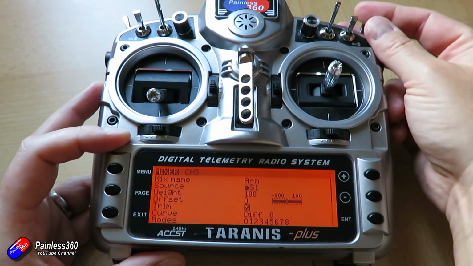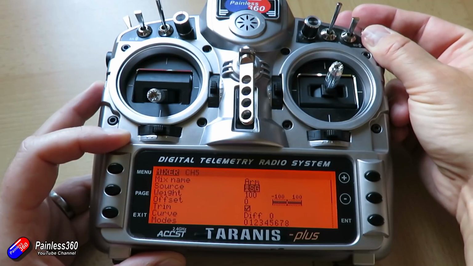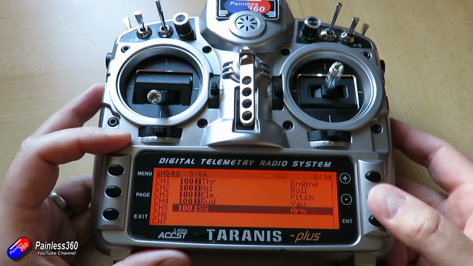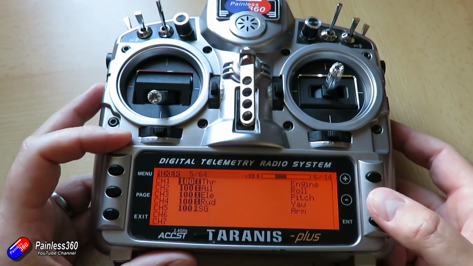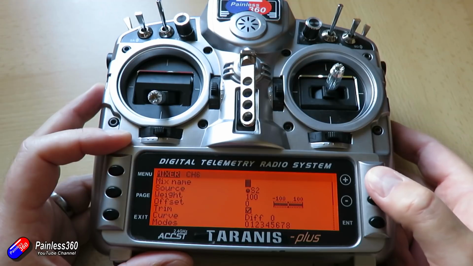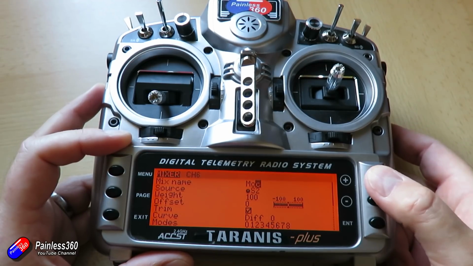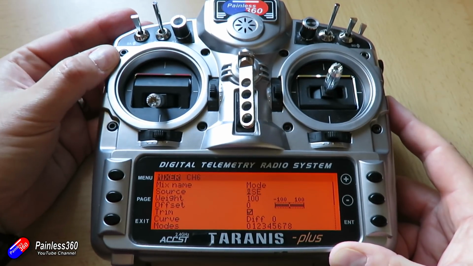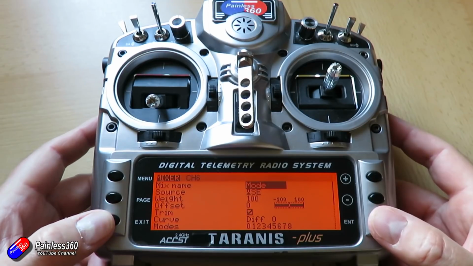And then I'm going to select this switch on the corner that I normally use, hit enter and come out of that. That'll work. I'm going to then select channel 6, and I'm going to have this as my mode switch. This time I'm going to select and just move the switch that I'm interested in. So that's that piece done.